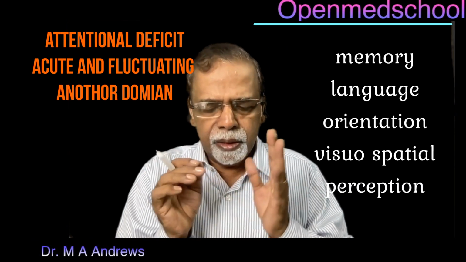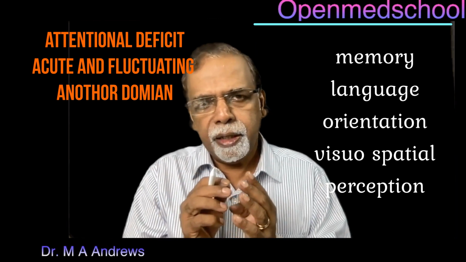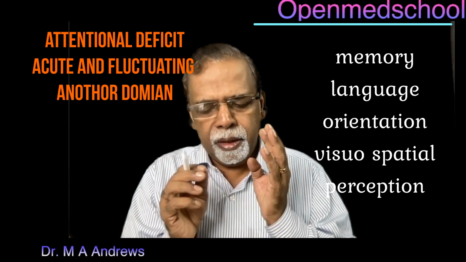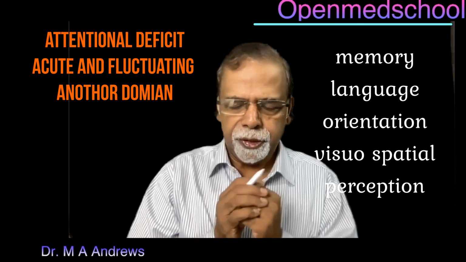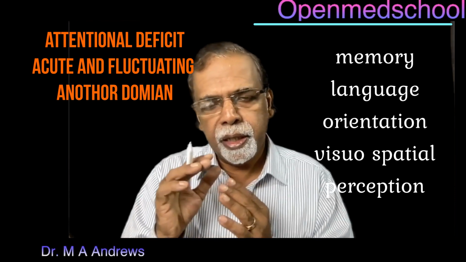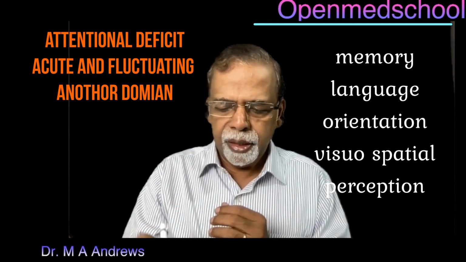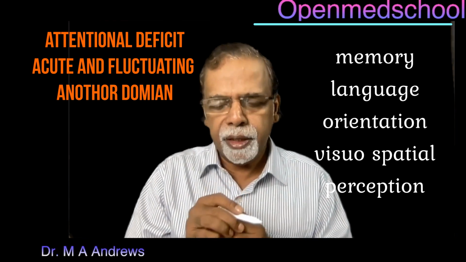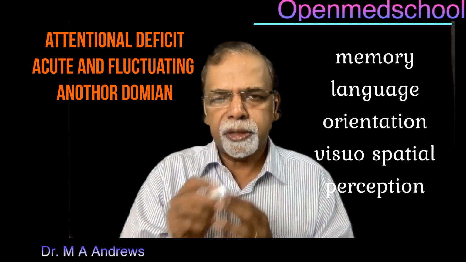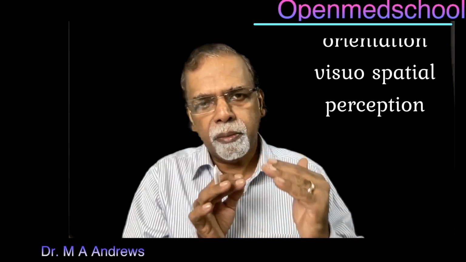And the third point is there should usually be not only an attentional disorder and acute onset, but an additional disturbance in cognition. So in addition to the attentional deficit, there is one more deficit. It can be in the memory, in the language, or visuospatial ability, or the perception. So any of the other cognitive domains which we have discussed can also be affected.